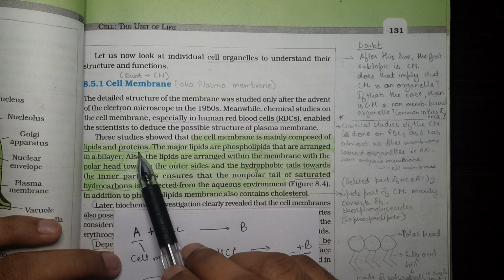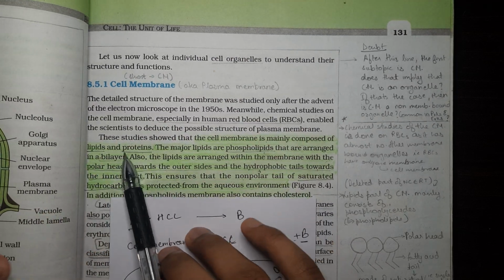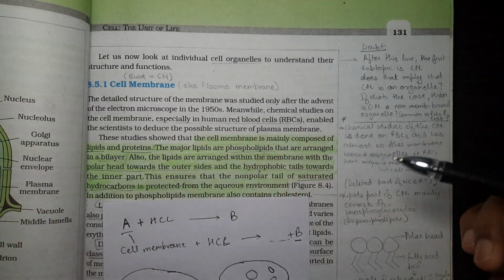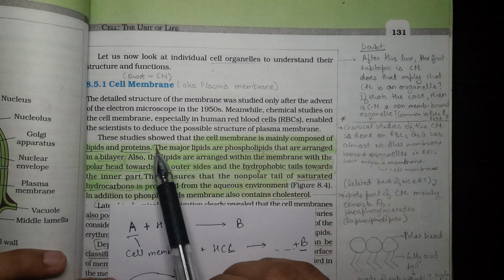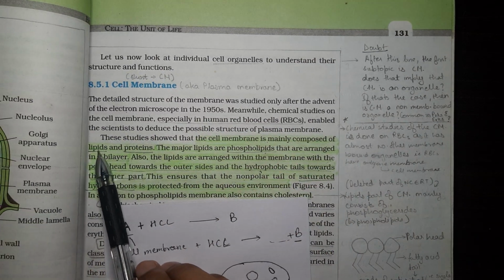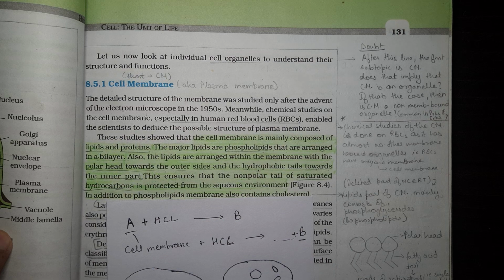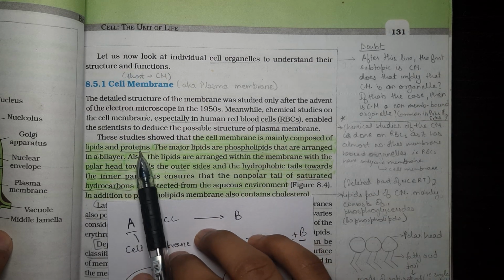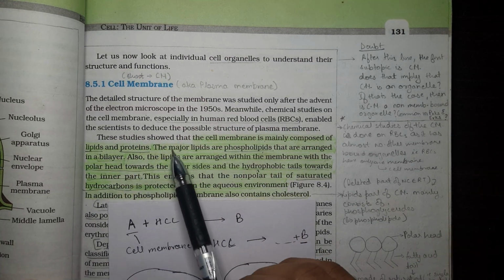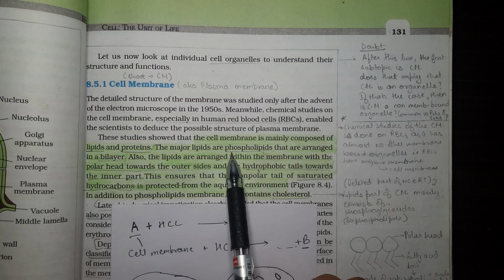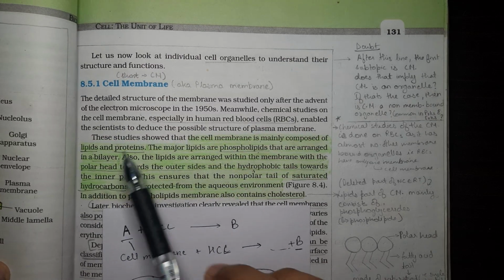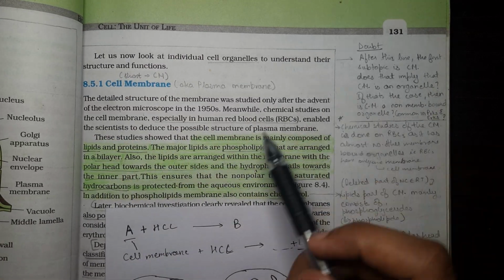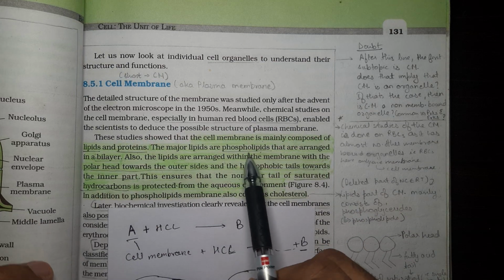So we are going to go in depth into understanding the structure of lipids and proteins in the next chapter, which is biomolecules. This is a good chapter. So for now, just understand that lipids are made up of hydrocarbons, and proteins are made up of amino acids. So now the major lipids are phospholipids. Phospholipids are a type of lipid.